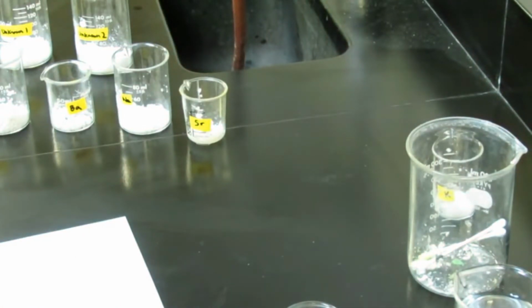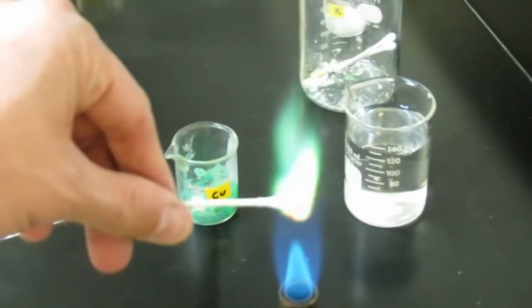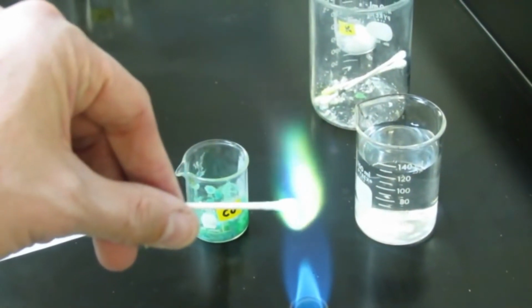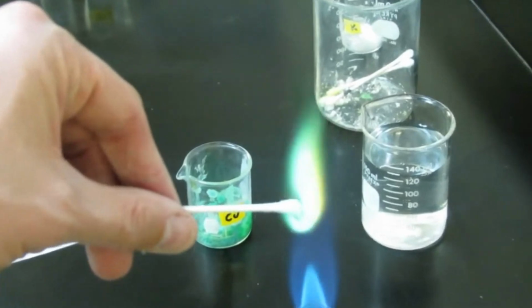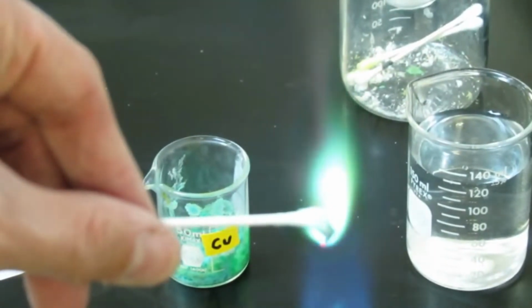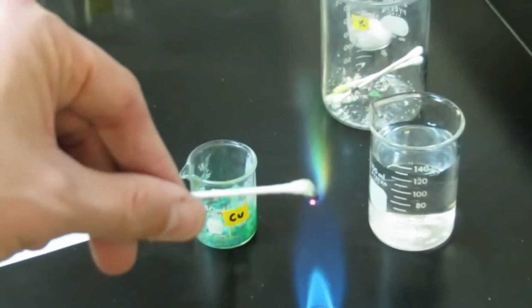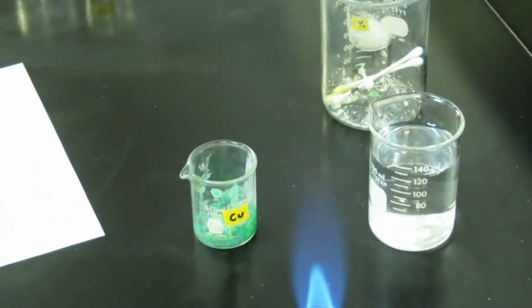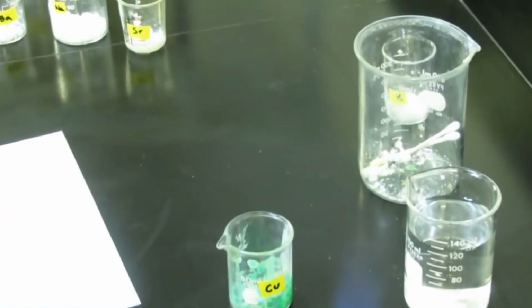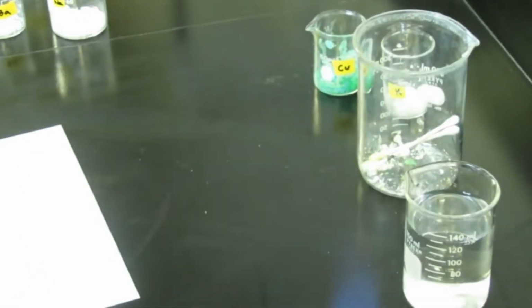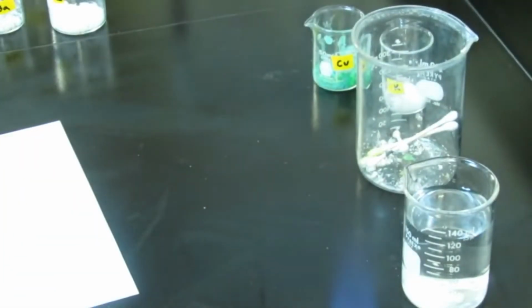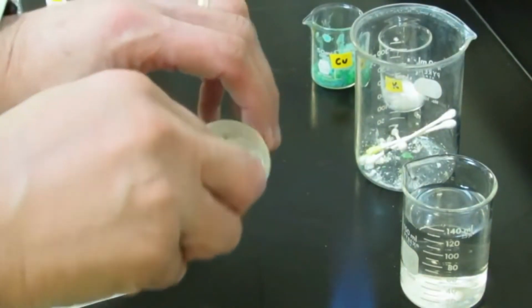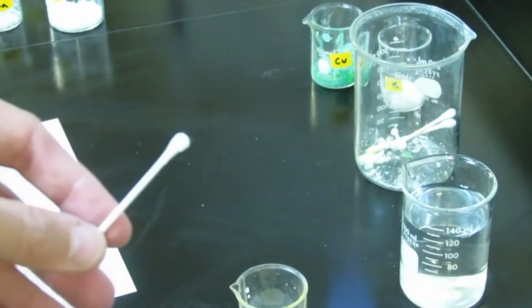And once again, let's get that in focus here for us. Put that in the burner flame, and you folks will decide upon the color of that flame. Alright. Got that for copper, folks? We're done. Put that into our waste container, and we'll repeat the process for our next salt, which is going to be strontium this time. Okay, so we'll get a clean cotton swab, dip it in distilled water, and we'll touch it to the surface of our strontium salt, and then we'll put that in our flame.